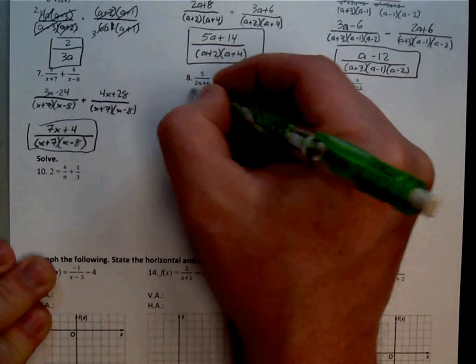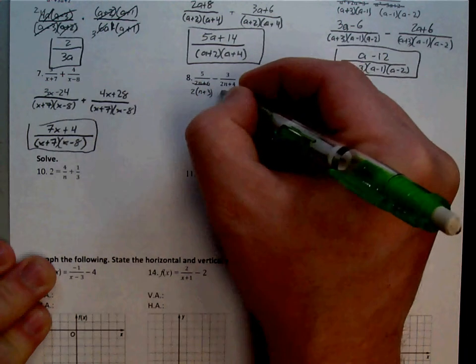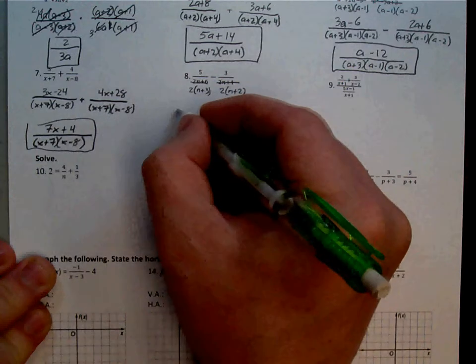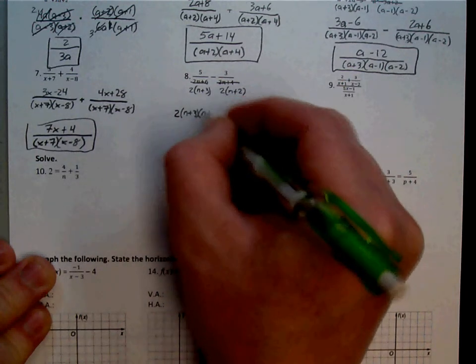Number 8, the denominators do factor. I can factor out a 2 from both of them. So the least common denominator will include a 2, an n plus 3, and an n plus 2.